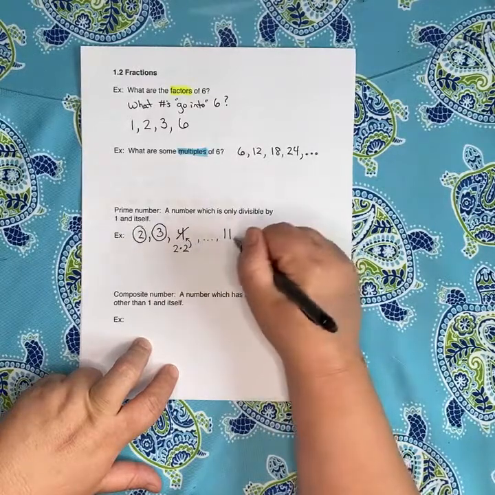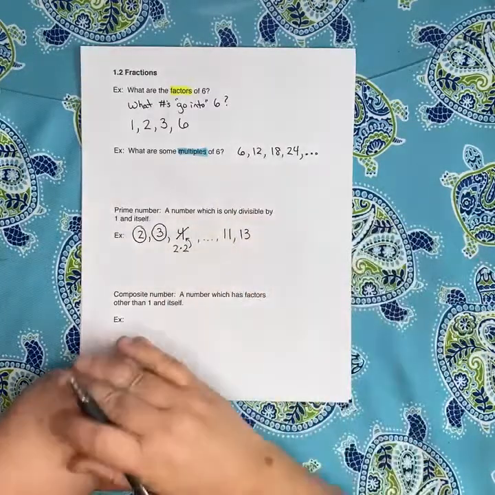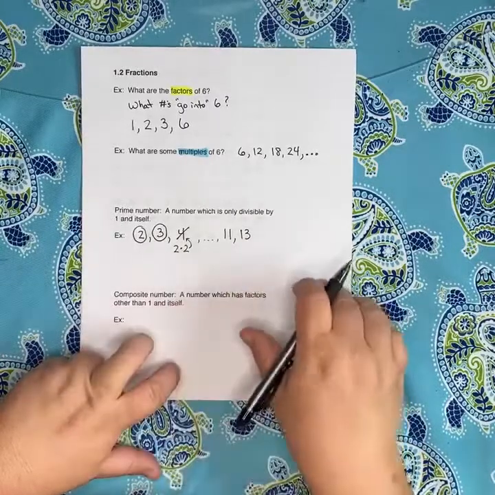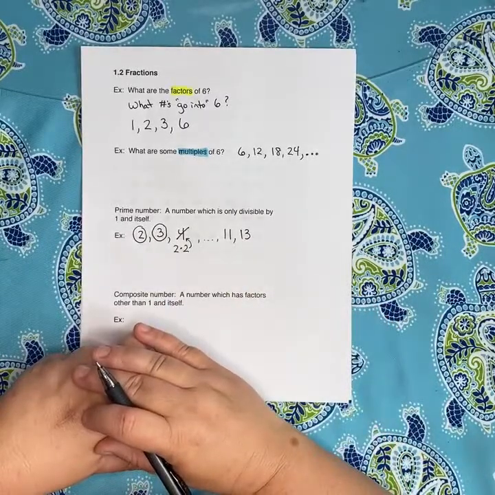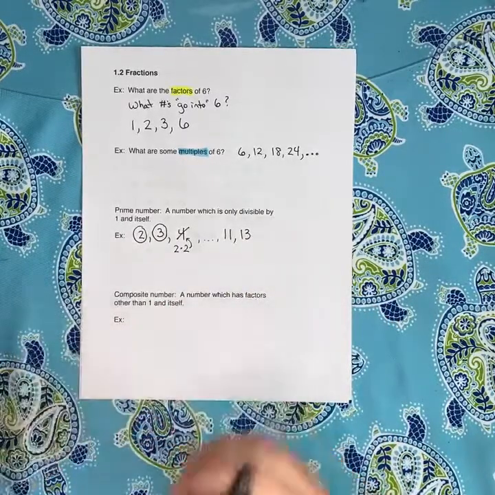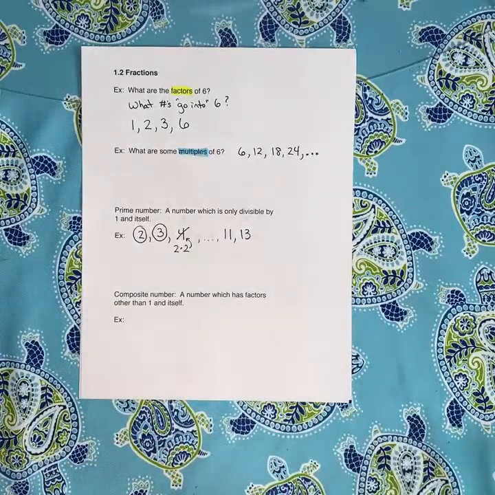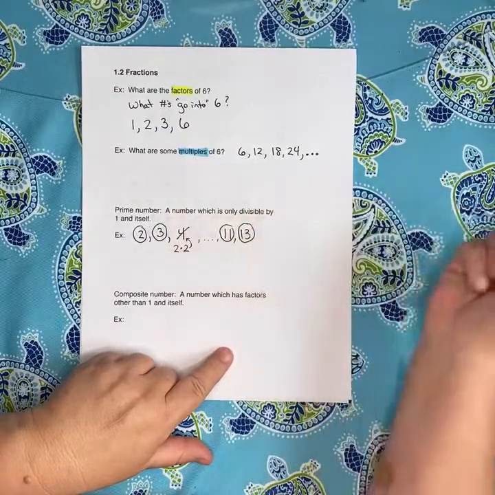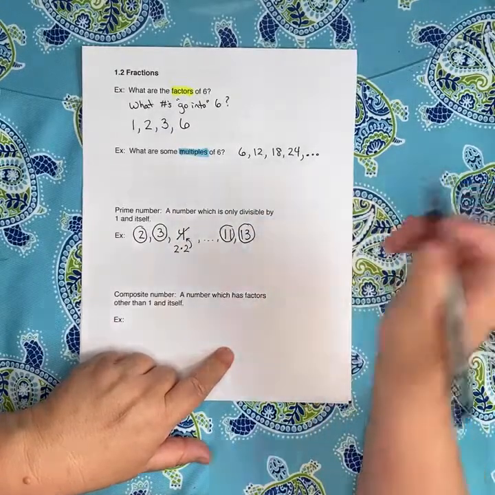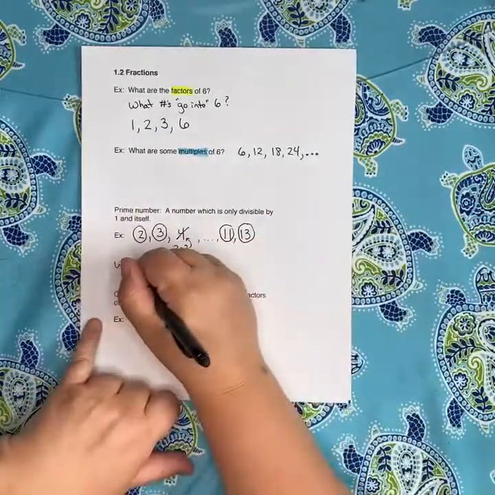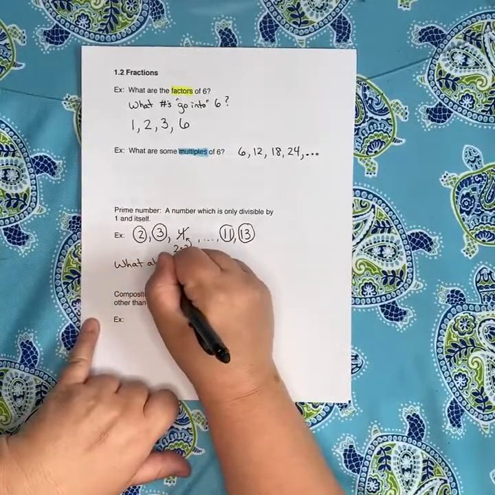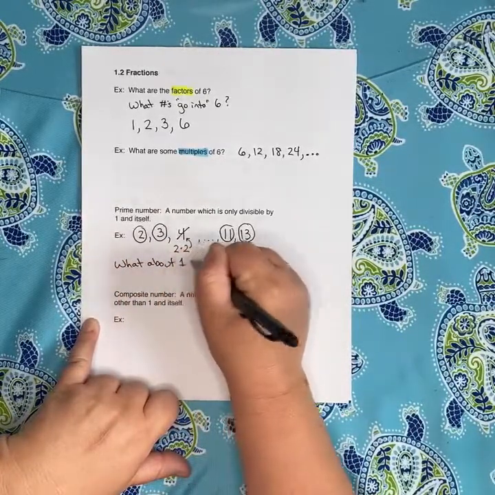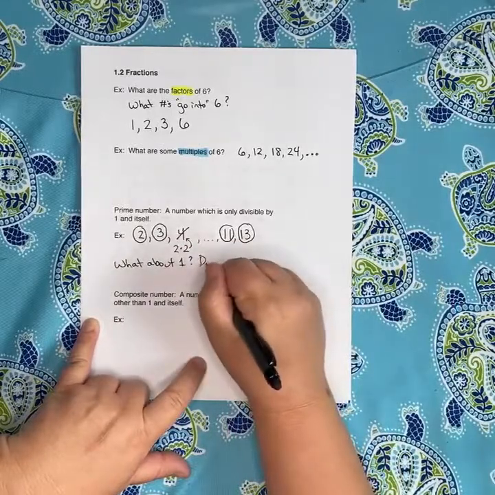In terms of bigger primes, maybe 11, 13. You can think of some others, and we're going to do that on the next page. So basically, there are no other factors other than 1 and itself. Nothing else goes into it. Now, what about 1? It doesn't count.